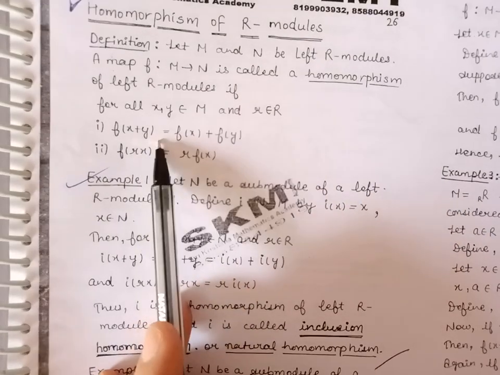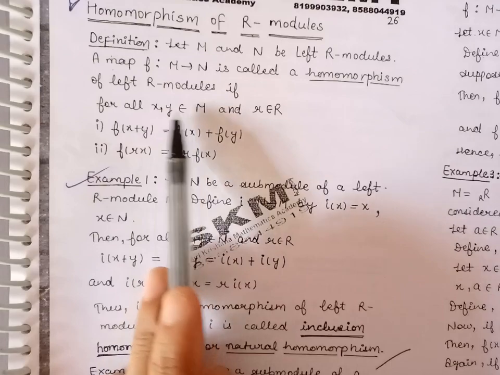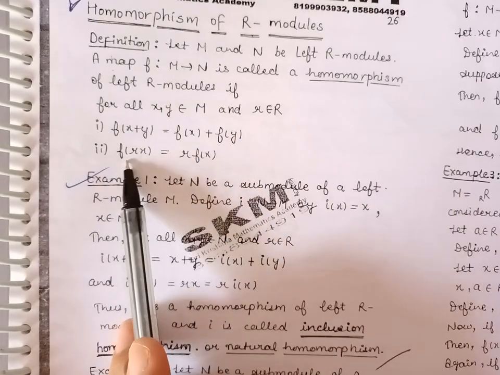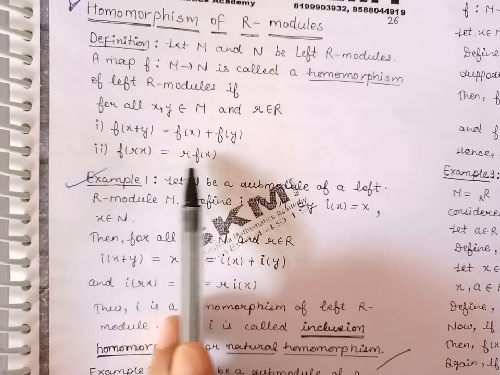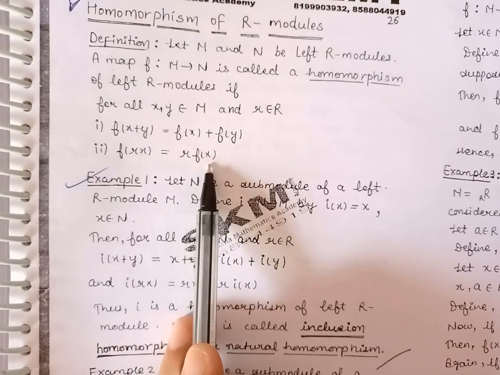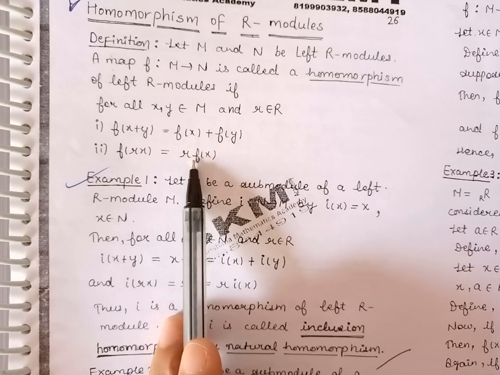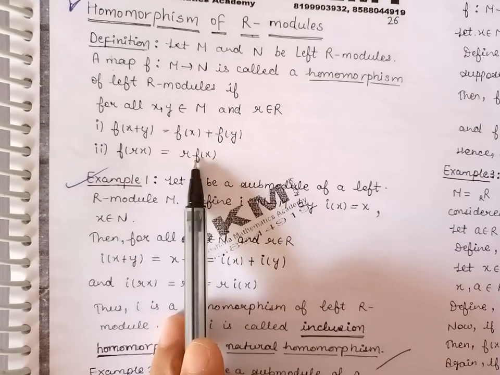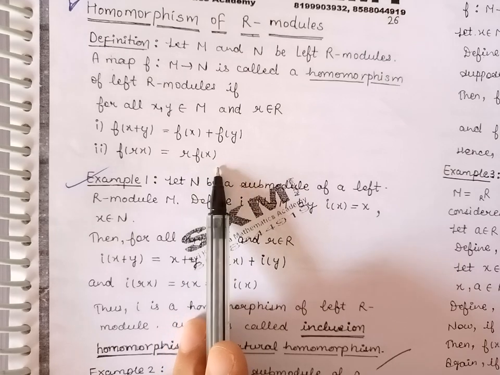Here x and y are elements of M. Second condition: for r belonging to the ring R and x belonging to M, the image of rx under the mapping f is equal to r times the image of x. So if these two conditions are satisfied, we say that the mapping f is a homomorphism of R modules.